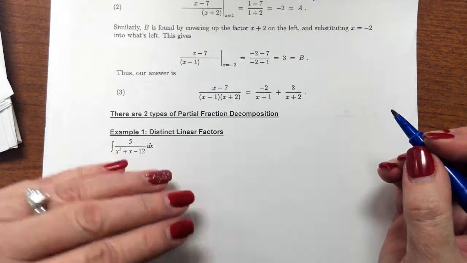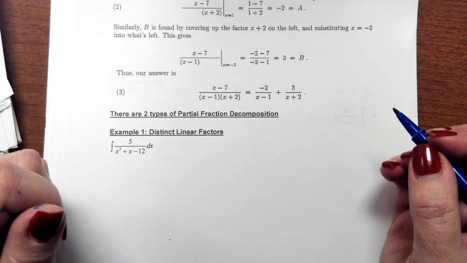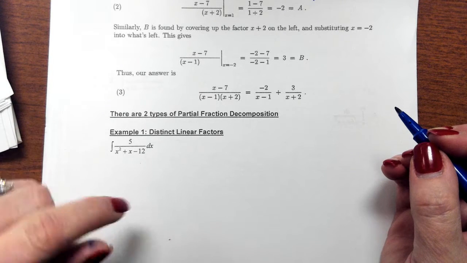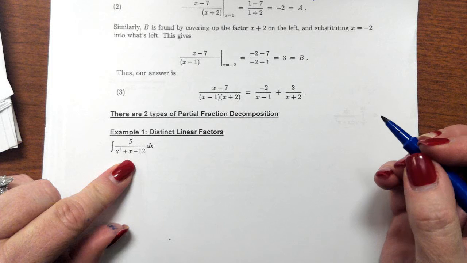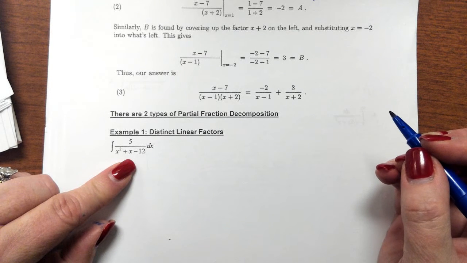Think about the types of integration we've been doing, u-sub. Obviously u-sub's not going to work here. What you do is look at your denominator, and if you can factor the denominator, that's when you're going to be looking at using partial fraction decomposition.